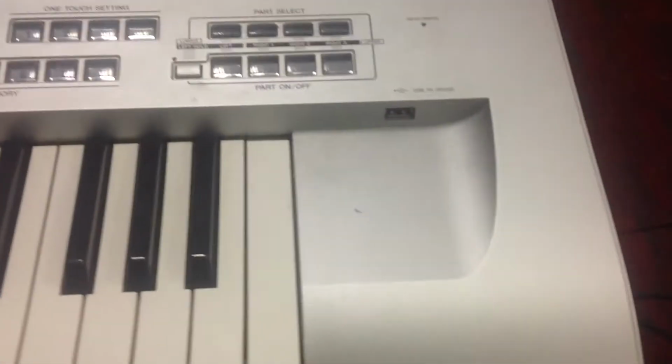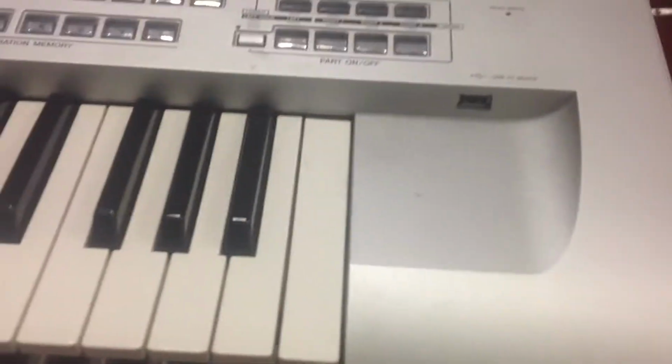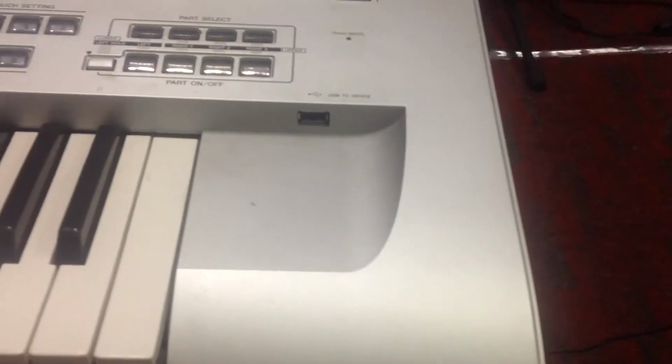Okay, so this is the slot for the USB. As you can see, it's a USB disk space.